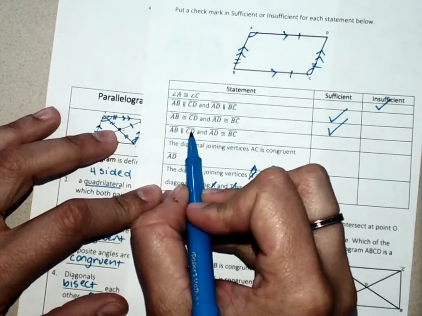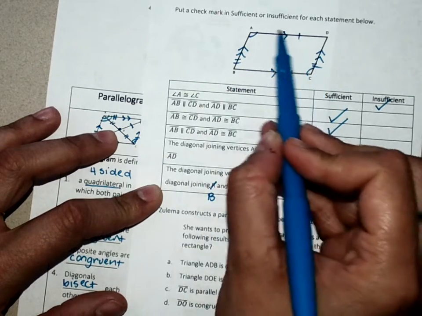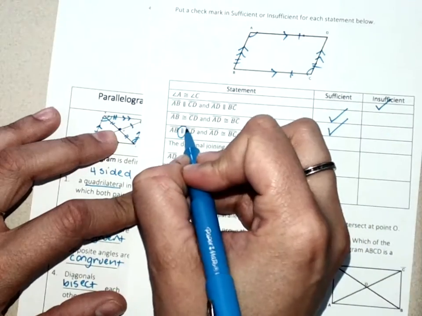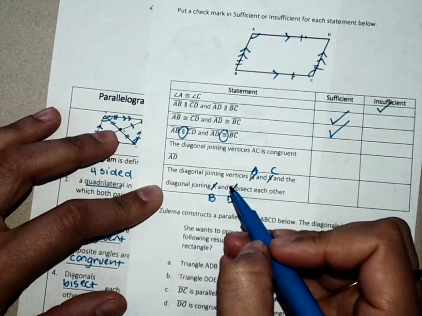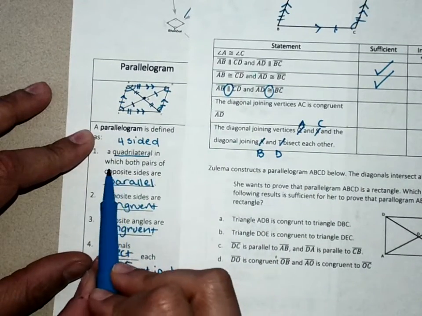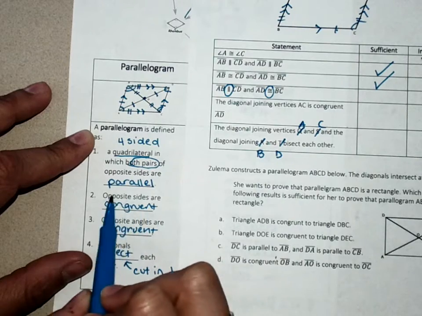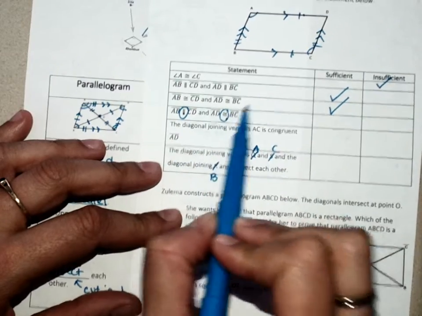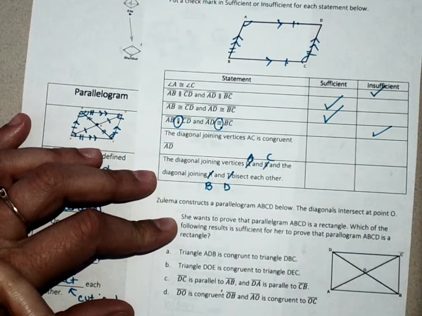AB is parallel to CD, so this side is parallel to this side, and this side is congruent to this side. So this statement is just telling us that one pair of sides are parallel, and one pair of sides are congruent. We need to know that both pairs are parallel, and all sides of opposite sides are congruent. Just knowing this and this is not enough information to prove that the entire thing is a parallelogram. So that's insufficient information.